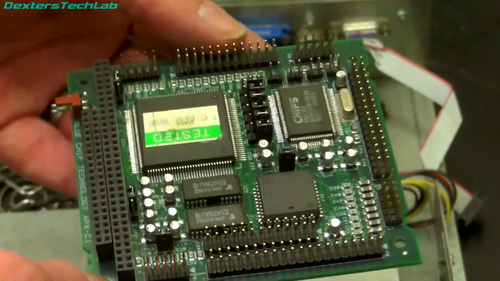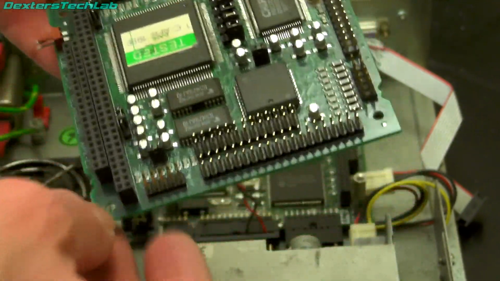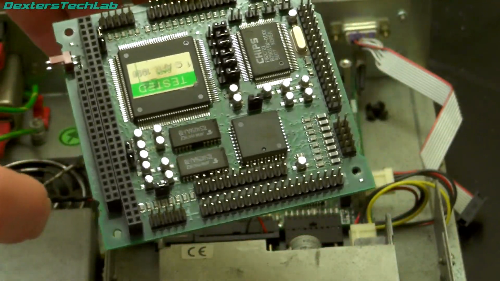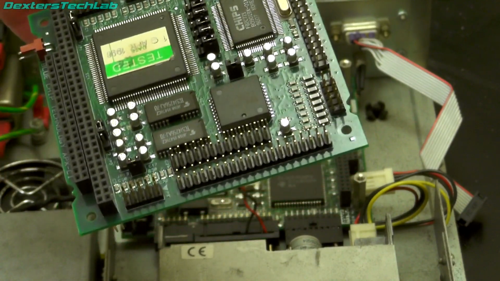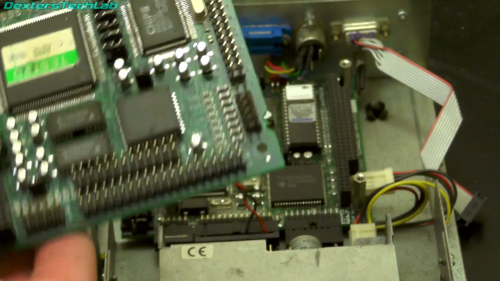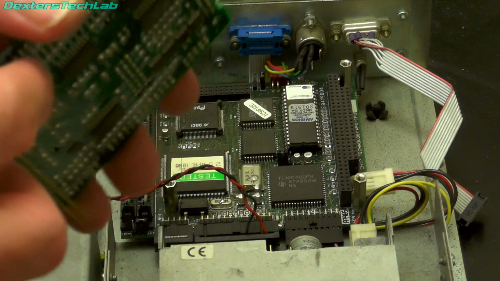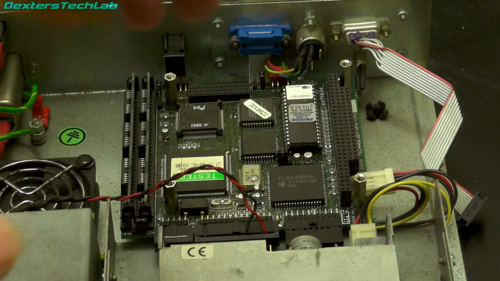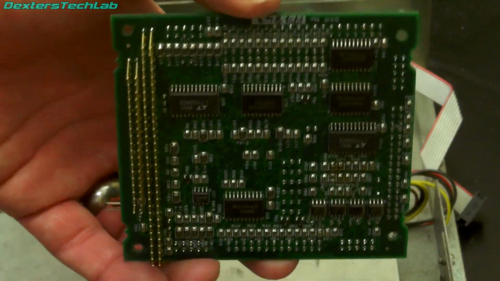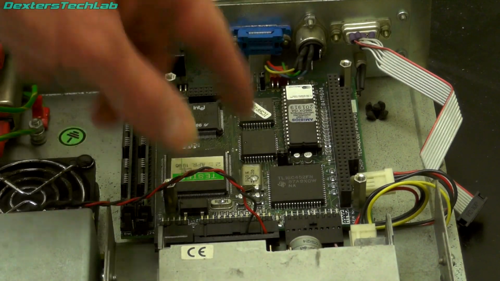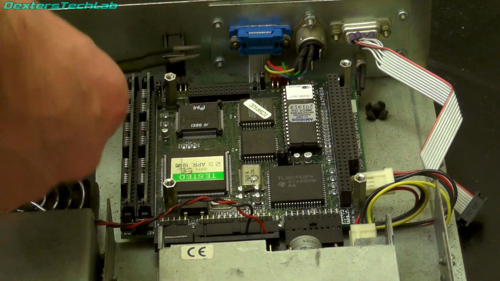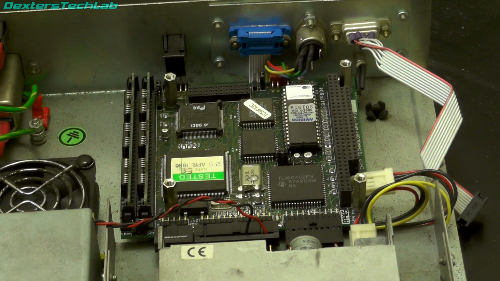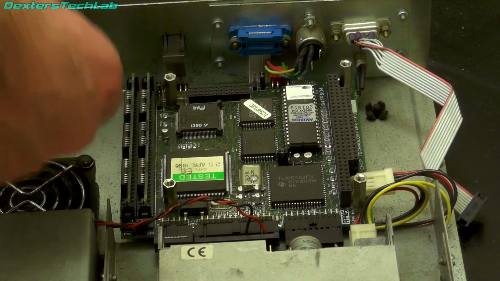So this card is an IO card. It has the floppy drive controller, IDE controller, VGA, and the serial ports, or at least additional serial ports anyway, maybe. And now we can see the main board. We can actually see the CPU. Over here we have an Intel 386. This is actually the SX25 version.